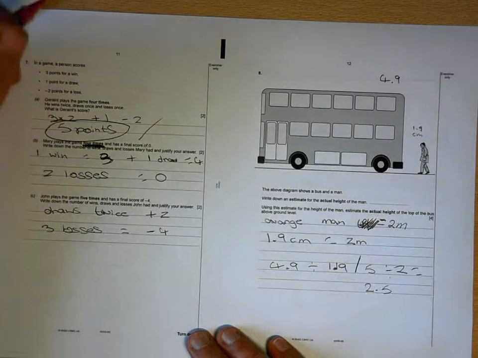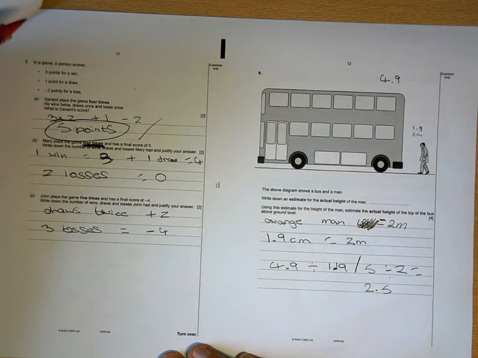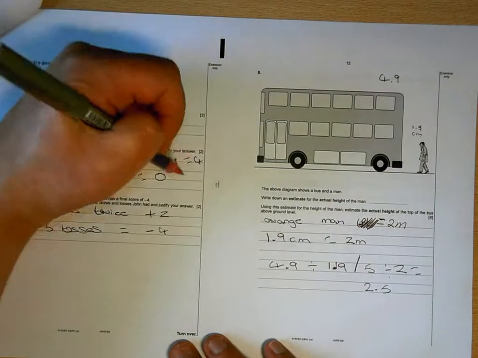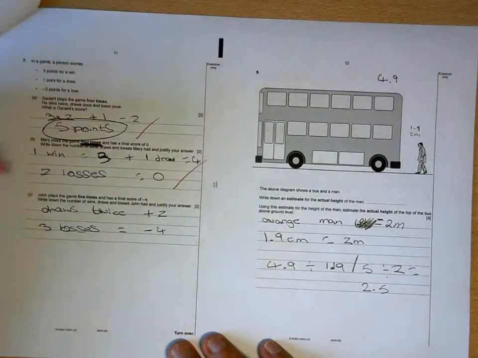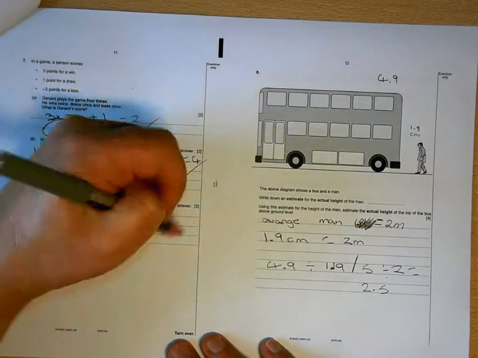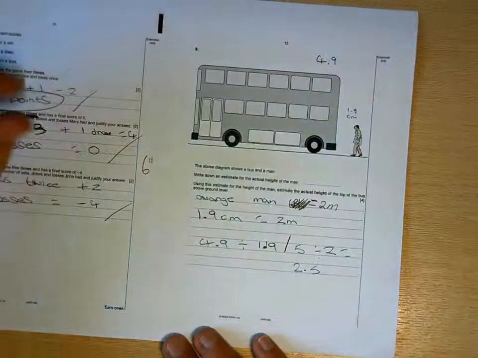Five points, 1 win, 1 draw, and 2 losses. Is right. Draws twice, 3 losses. Good, well done. 2 meters.